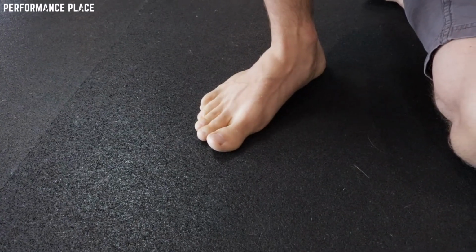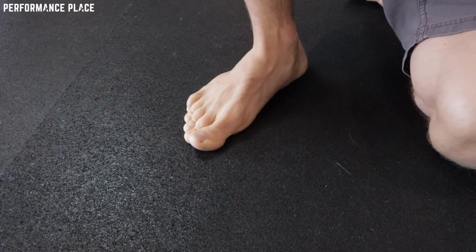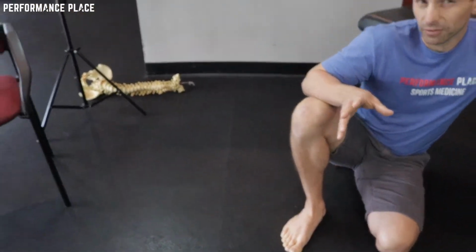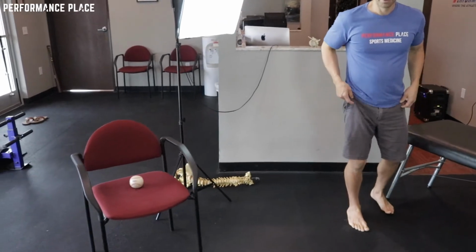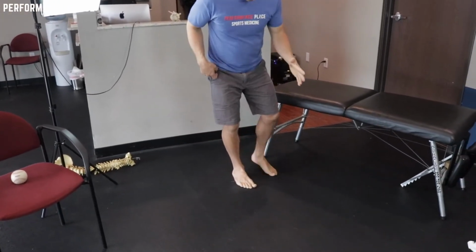You could do this from a seated position too, but I find that people tend to grab too much with their toes when they do that. So let's pan up and I'll show you what I mean. This one's just exhausting for the foot in a good way. All we've got to do is get a little athletic, and then take this foot away.